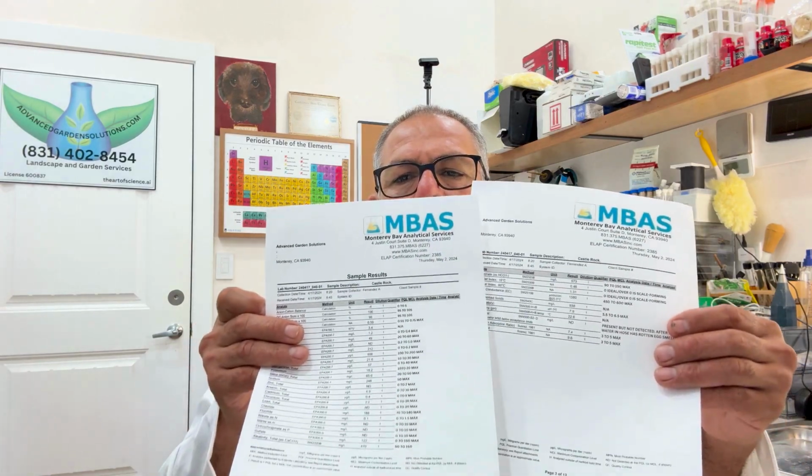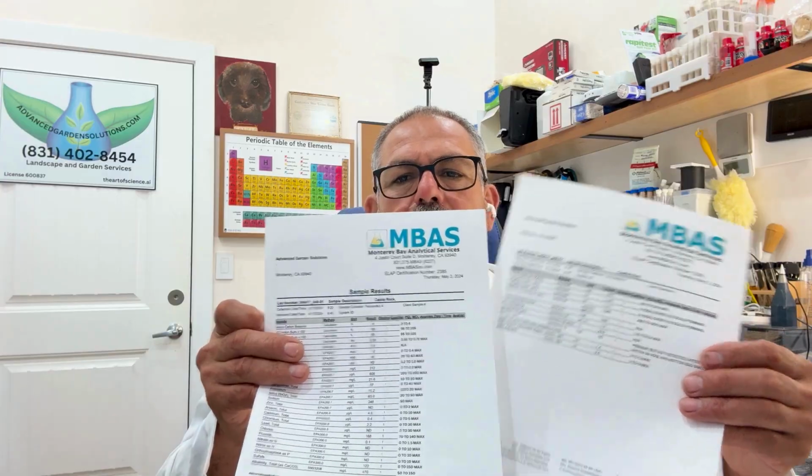Now, let's take a look at the well water we're using for irrigation. This water analysis was done by Monterey Bay Analytical Services Laboratories a year before the soil analysis. But once again, we can see that many things are out of balance.